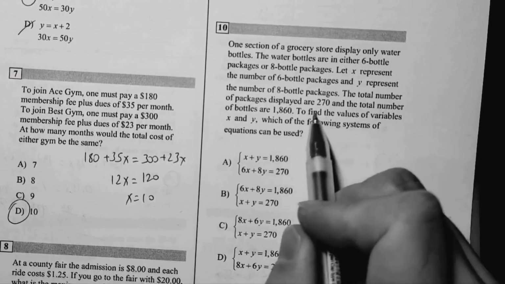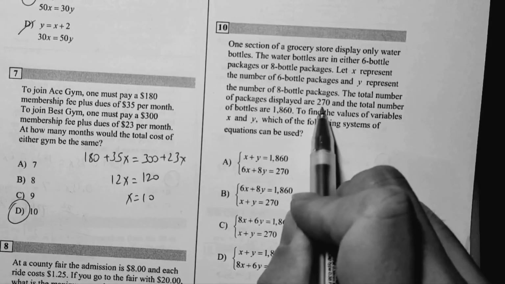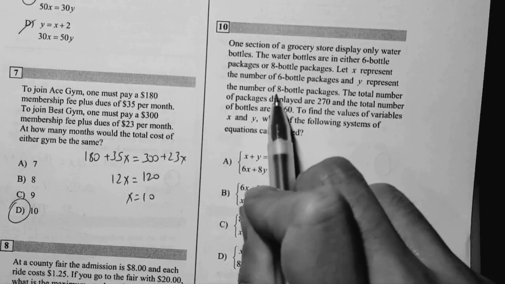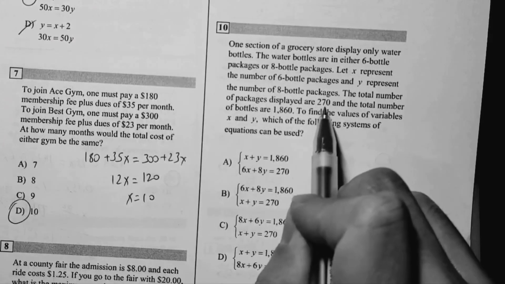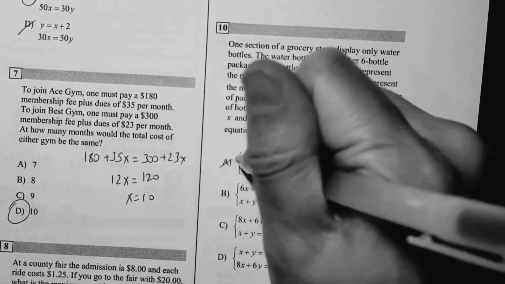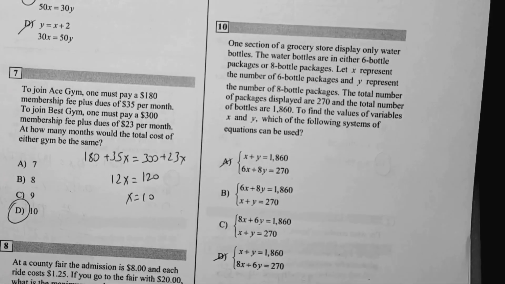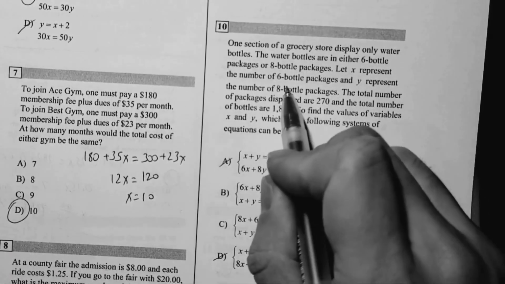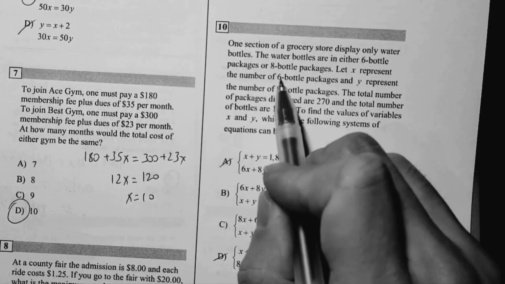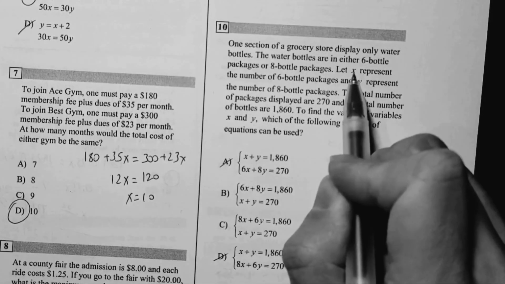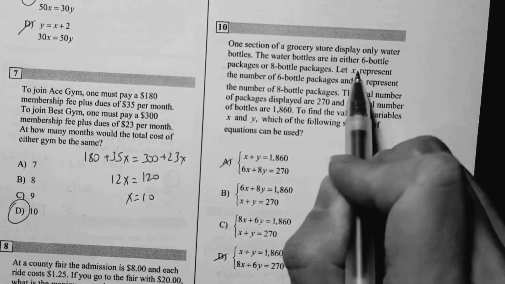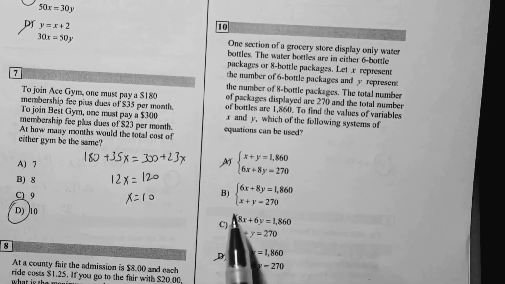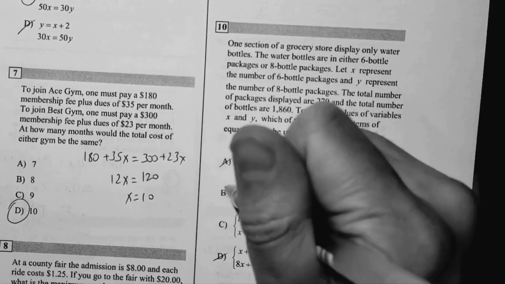Okay, so there are 270 packages. There are X 6-bottle packages and Y 8-bottle packages. So x plus y should be 270. Cross this one out. Cross this one out. We're left with B and C. Okay? Now, how many bottles are there total? There are 6 bottles for each of the X packages. So 6x plus 8y equals 1860. So that's B.